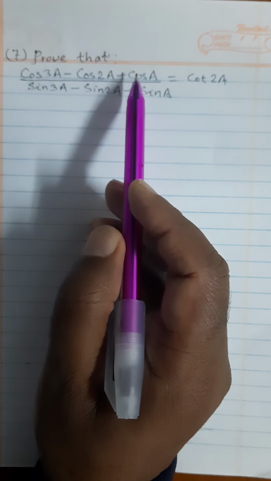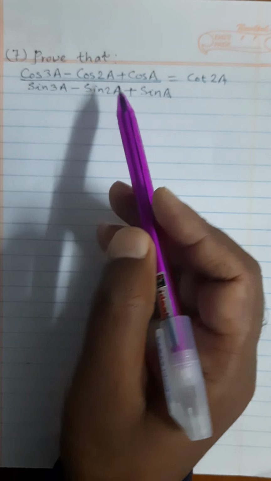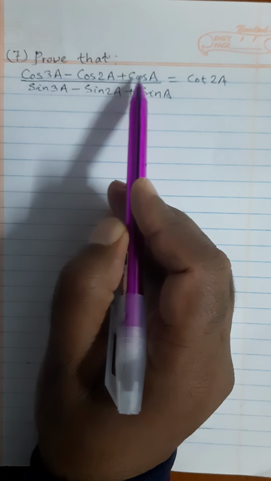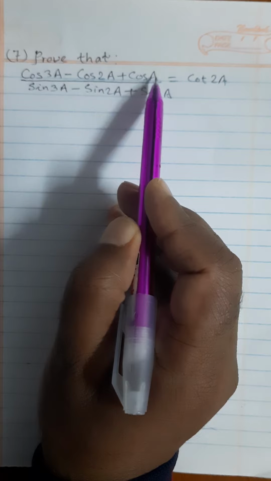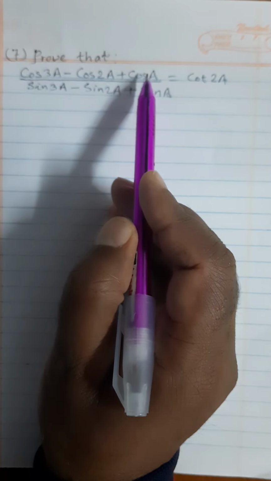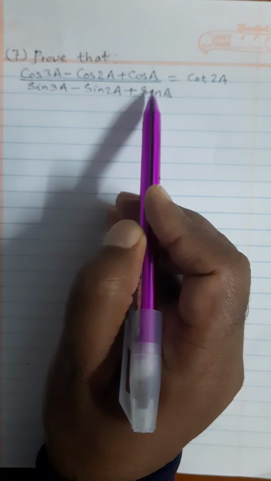So fractions are difficult to deal with compared to whole numbers. So I suggest you take two terms so that the sum of the two angles is divisible by 2 and the difference of the two angles is also divisible by 2. So it will be convenient to take the first and last terms first, and we can leave this for later calculation. Here also we can take this and this term first.